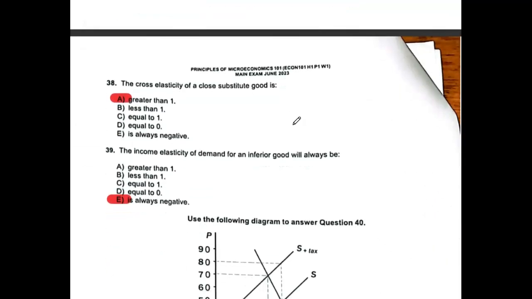Number 39. Cross elasticity of a close substitute good. To work out cross elasticity, it's the quantity of good A over the price of good B. They'll tell you which one is the respect. The respect will be the denominator. The reason why it's greater than 1 is I'm looking for the positive answer. Because what's a substitute? If you look at quantity over price, let's say the quantity of good A increases, so that'll be positive on top. And because it's a substitute, if the price of good B increases, you'll buy more of good A. So both will increase, both positive. So that'll be greater than 1.